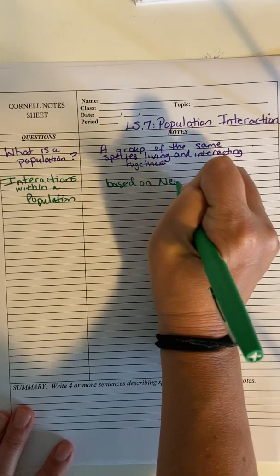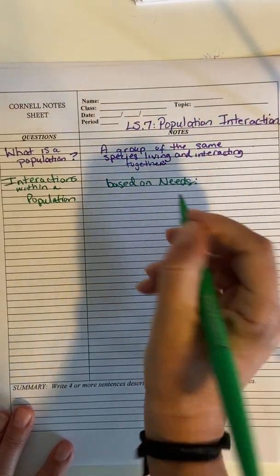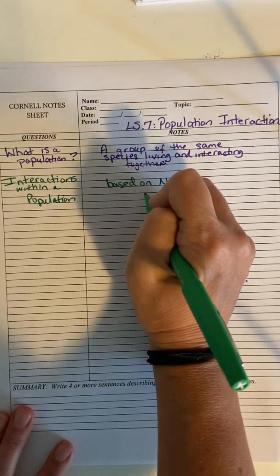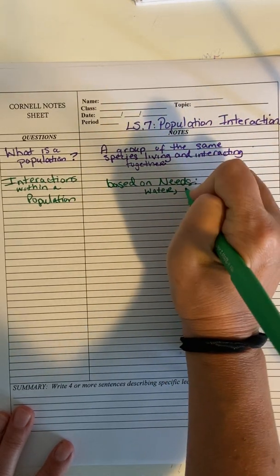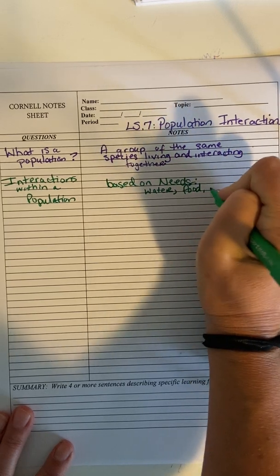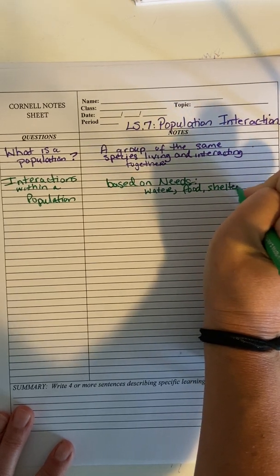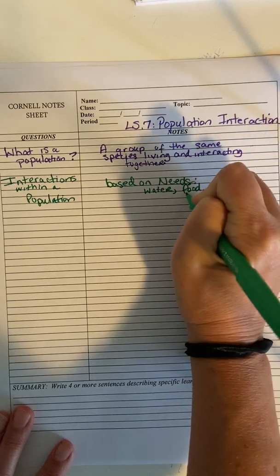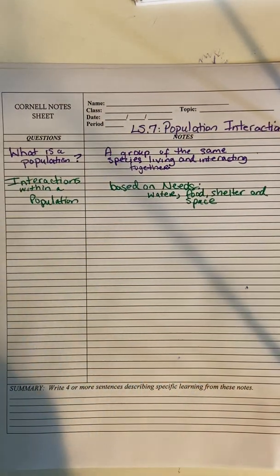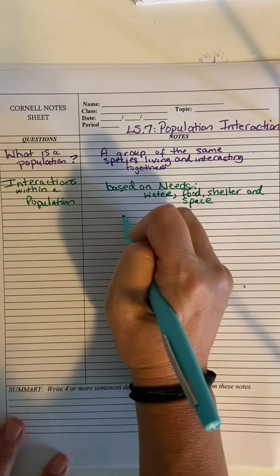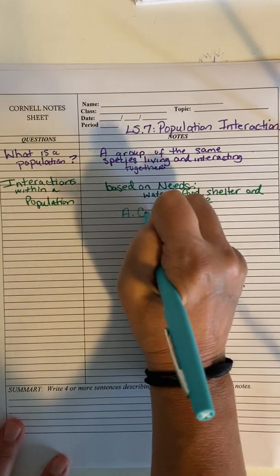So what are those needs that all organisms have to survive? Well, you need water, for sure. You need food, shelter, and space. All things that allow organisms to really interact in different ways. What are those kind of interactions? Well, cooperation.